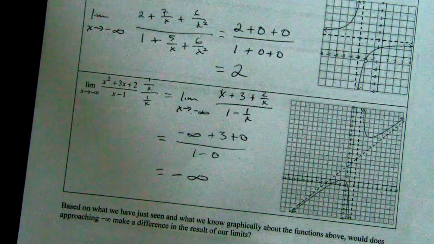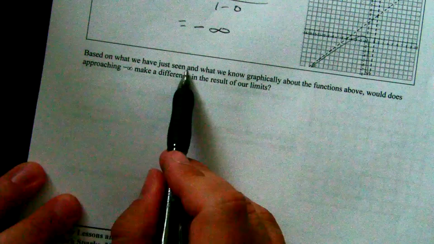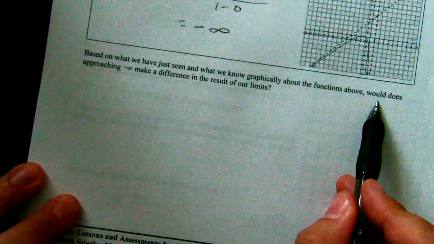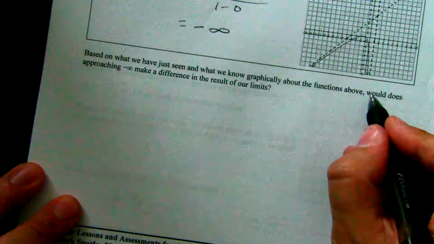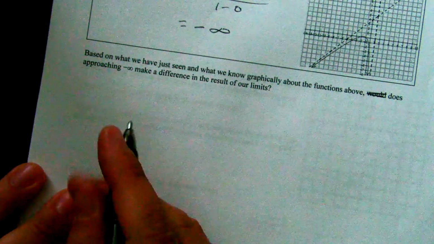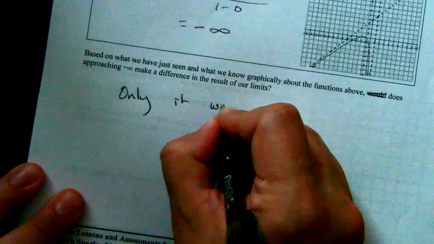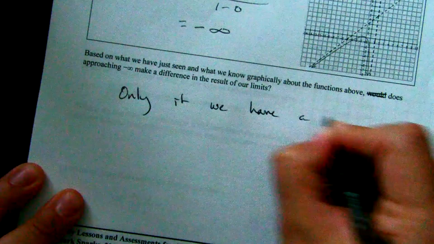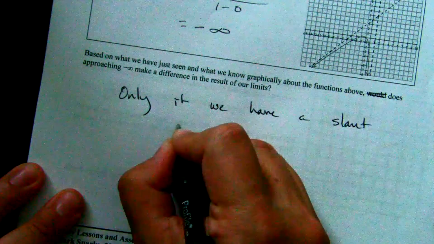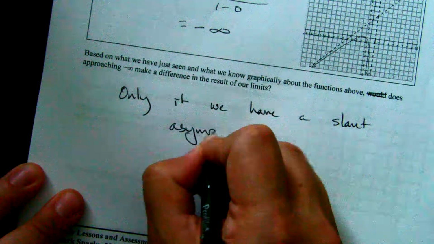Okay. So, what did we just see? Based on what we've just seen and what we know graphically about the functions above, does approaching negative infinity make a difference in the result of our limits? And the answer is only if we have a slant asymptote.